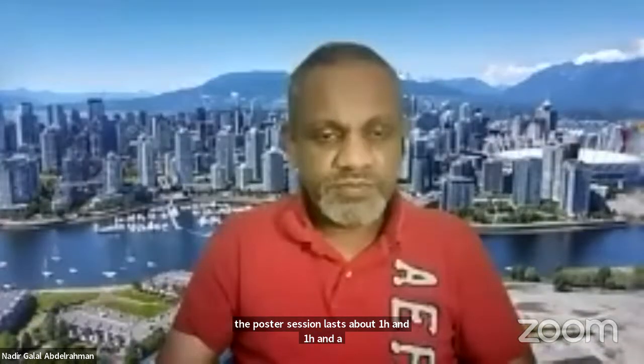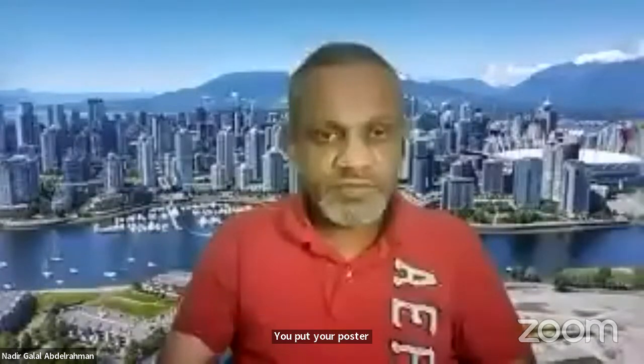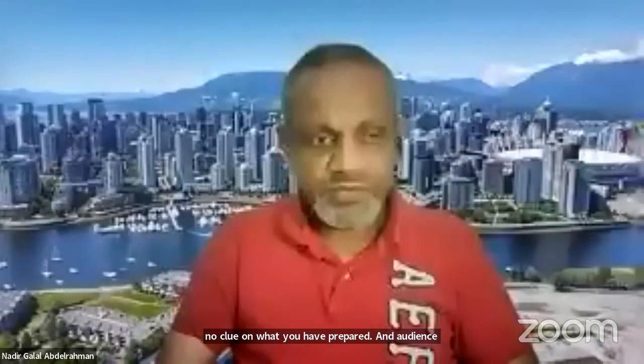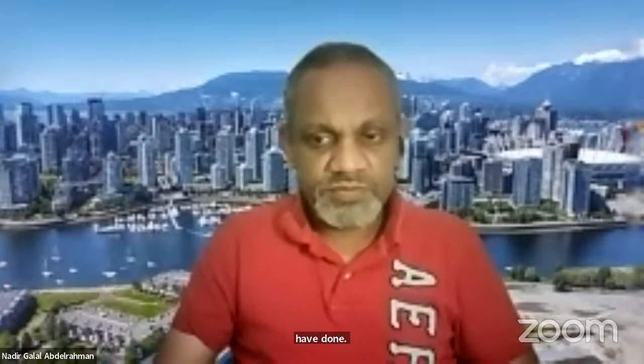On the poster aspect, usually the poster session lasts about 1 hour to 1 hour and a half, and you put up your poster. Usually there are two kinds of audience: those who have no clue about what you have prepared, and those who are experts on it. If they ask you to give a brief explanation of what you have done, you don't need to go into detail or burn your energy, just give them a 2 or 3 minute summary.